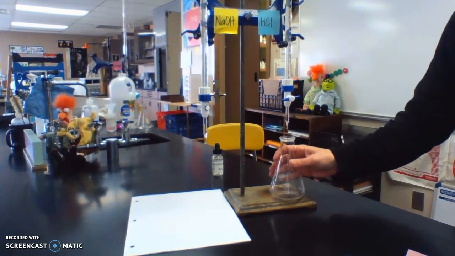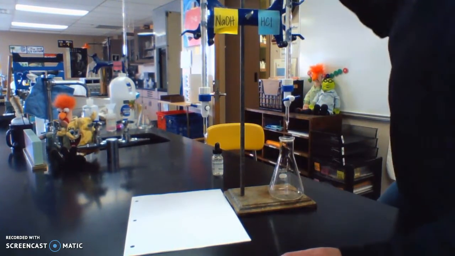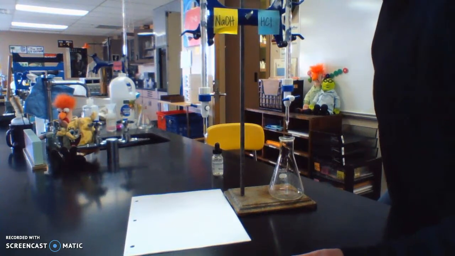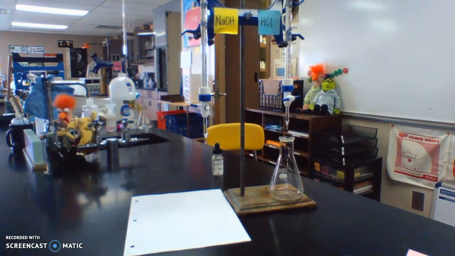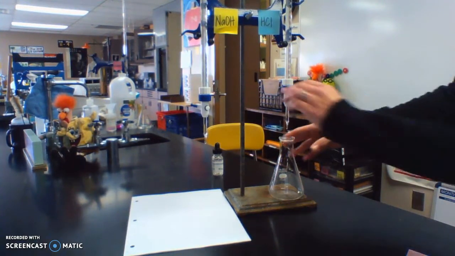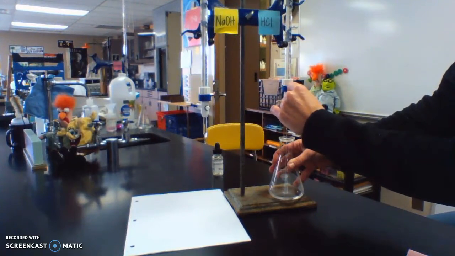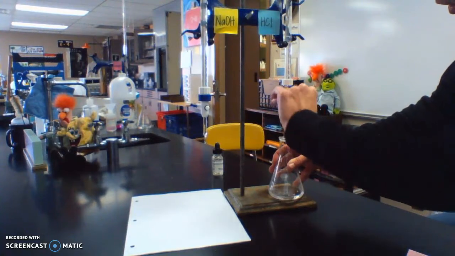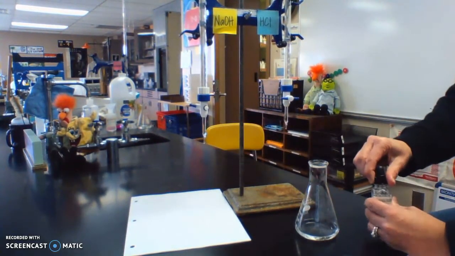All right, trial number 3. Then we can average our values. My starting volume for my acid is 18.00. So now I'm going to add about 25 milliliters. 10, 20. All right, and about 25. Okay. We won't record the end just in case we have to go back.